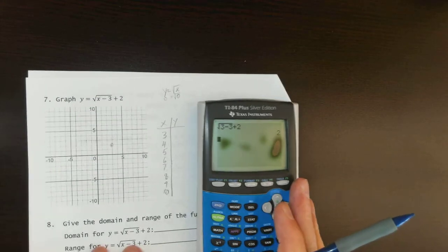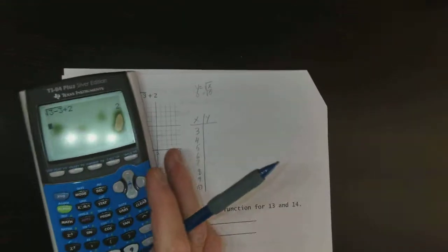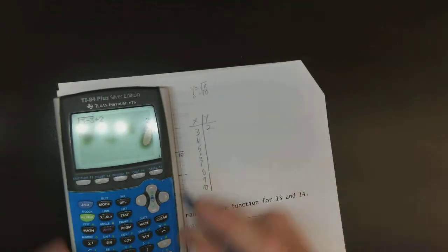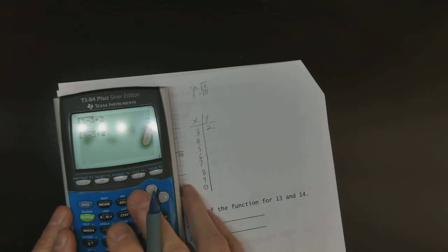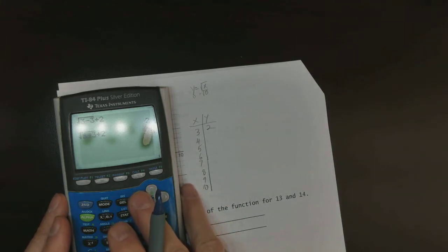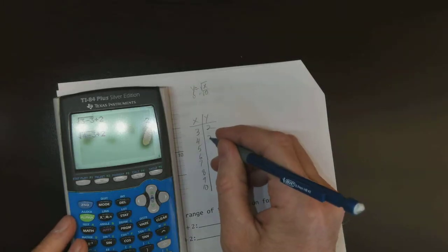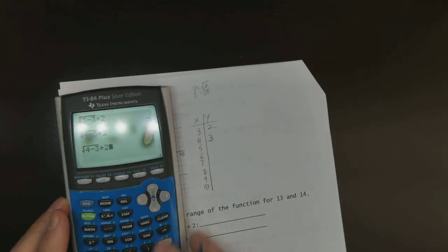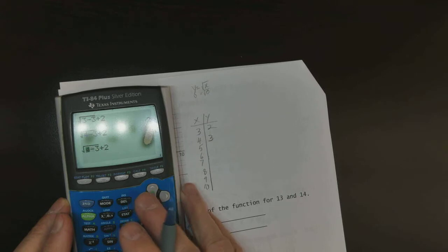And that is equal to 2. Do this over here where I can write. Second enter, I'll change that 3 to a 4. And that is 3. Second enter, change that to a 5.